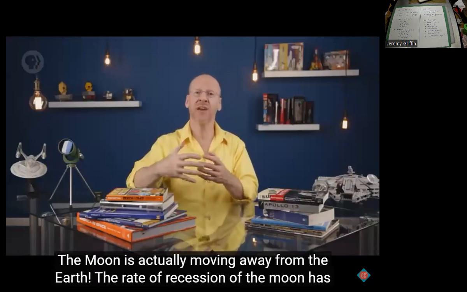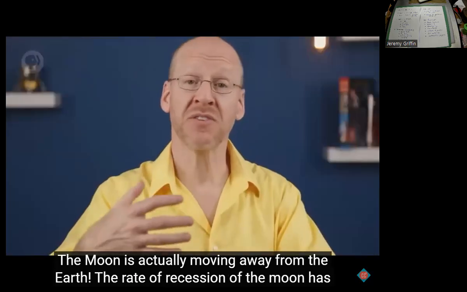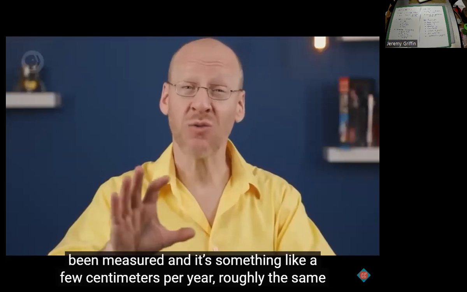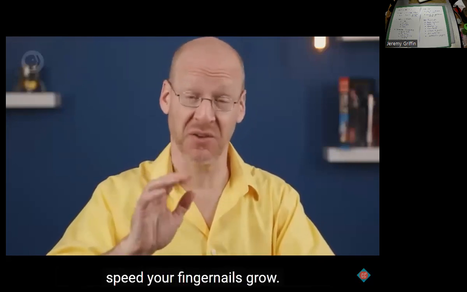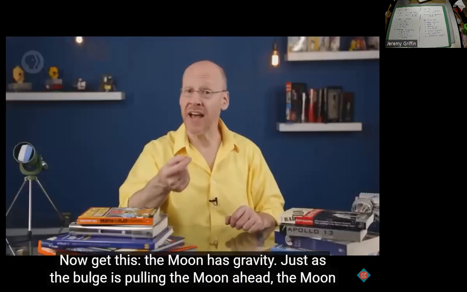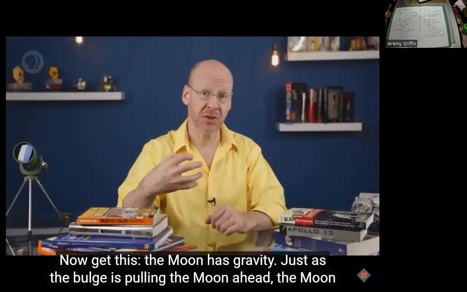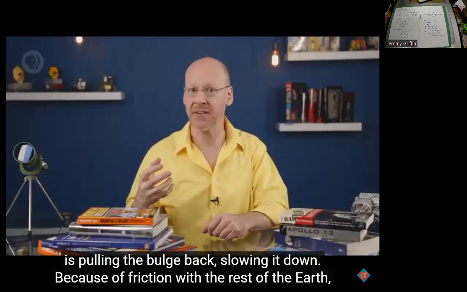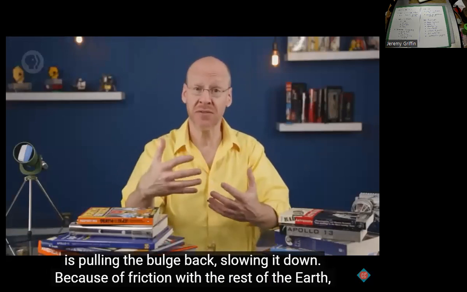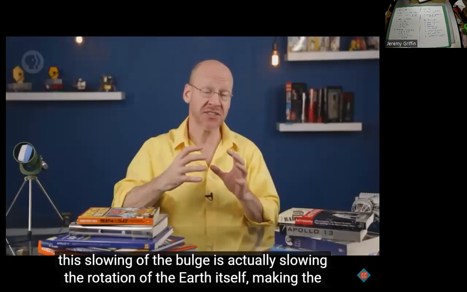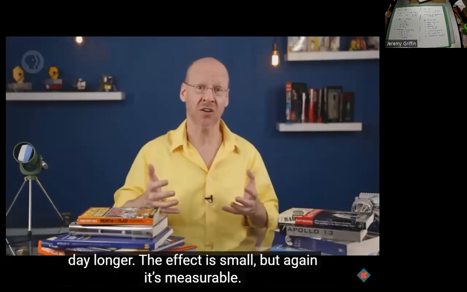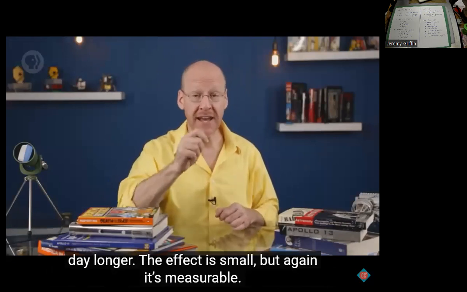The moon is actually moving away from the Earth. The rate of recession of the moon has been measured, and it's something like a few centimeters per year, roughly the same speed your fingernails grow. Now get this. The moon has gravity. Just as the bulge is pulling the moon ahead, the moon is pulling the bulge back, slowing it down. Because of friction with the rest of the Earth, this slowing of the bulge is actually slowing the rotation of the Earth itself, making the day longer. The effect is small, but again, it's measurable.